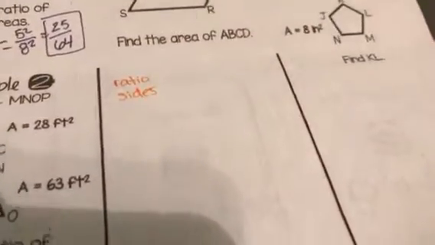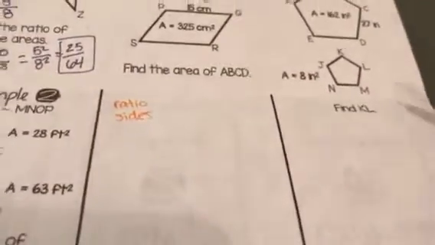Ratio of sides. Okay, once again, Heather or Yasha is probably making fun of me because I messed up.